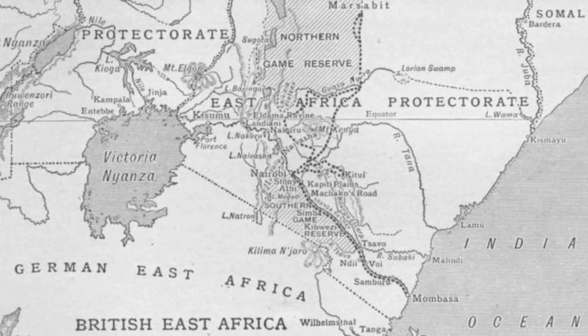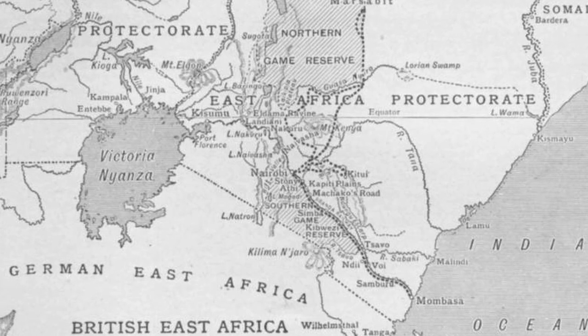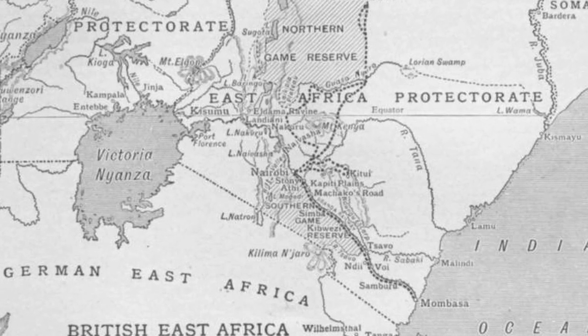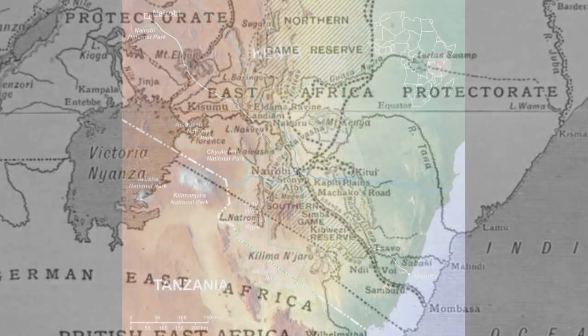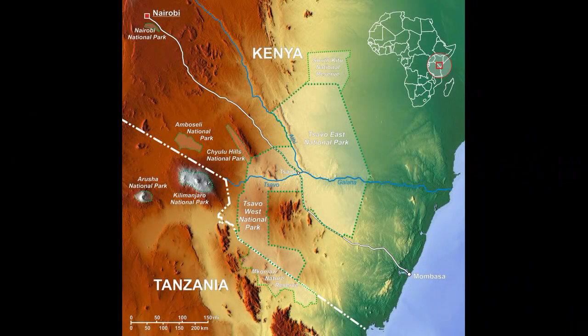So they proposed to build a railway from Mombasa up to what is now Nairobi. Nairobi, incidentally, just means cold water. Until the railway came through, it was simply a swamp. Now it's the capital of Kenya. And that railroad goes from Mombasa and then crosses the Tsavo River, which is near the center of this map, and heads on up toward Nairobi and then on to Uganda.